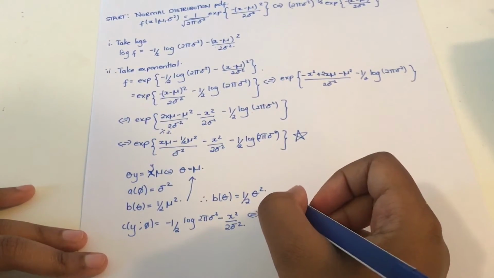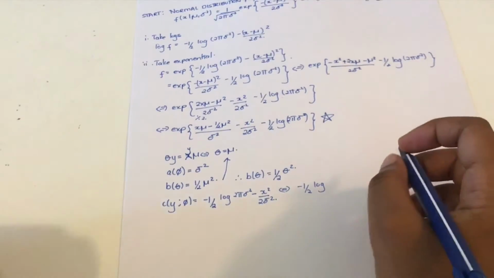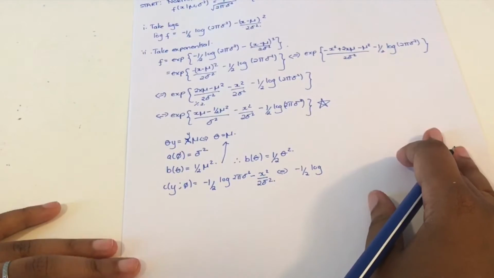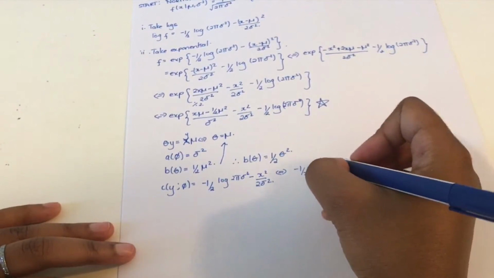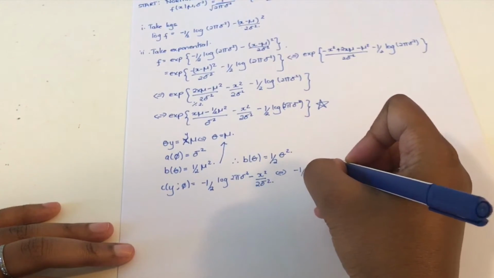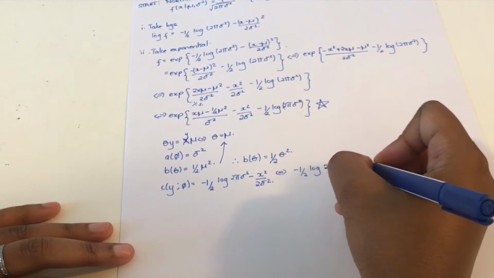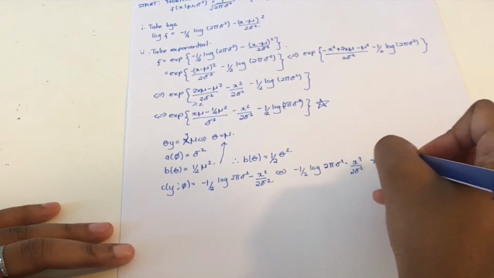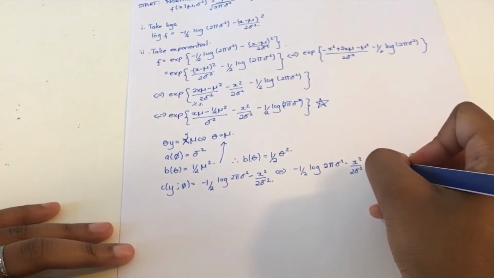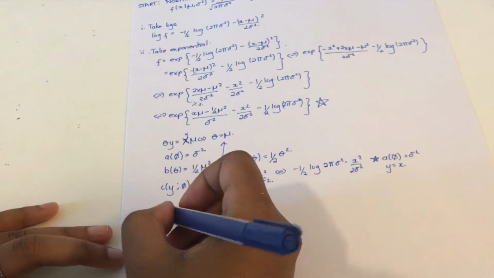And since we found that a of phi is equal to sigma squared, you can easily rewrite this. So I'm just going to make that clear in a second. So negative a half log 2 pi sigma squared minus x squared over 2 sigma squared, which is my constant function. And I could rewrite this where a of phi is equal to sigma squared and y is equal to x. Just keep that in mind.